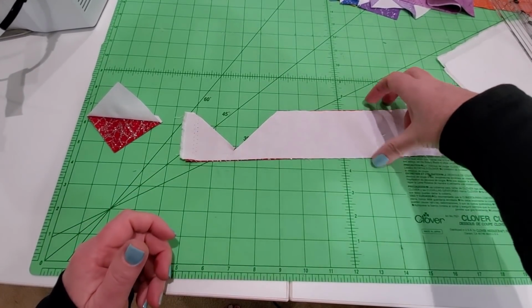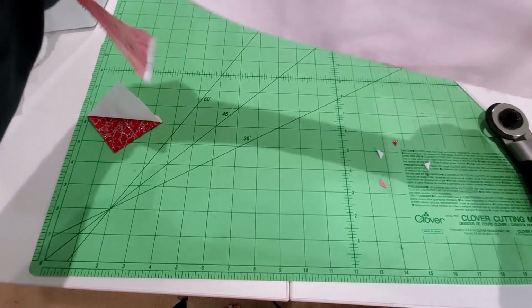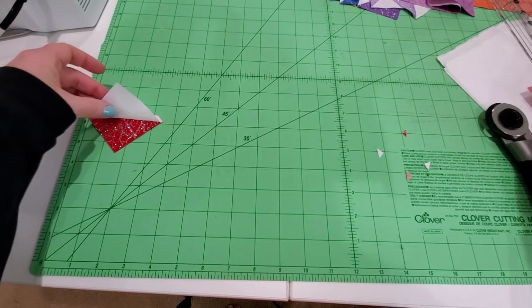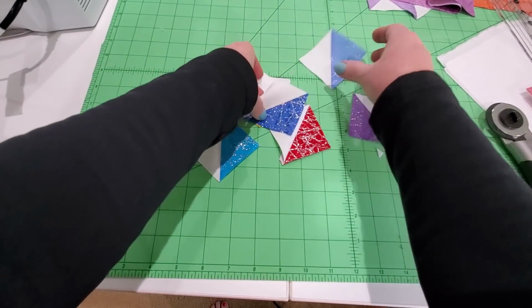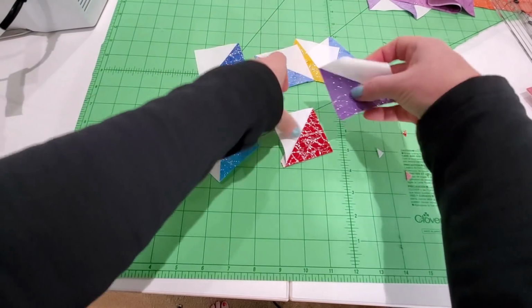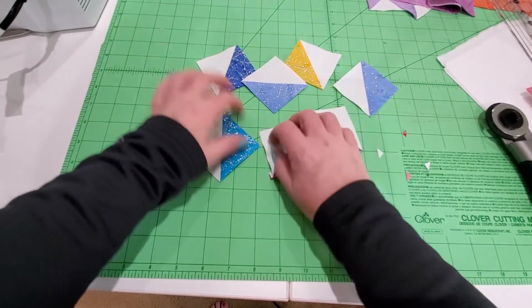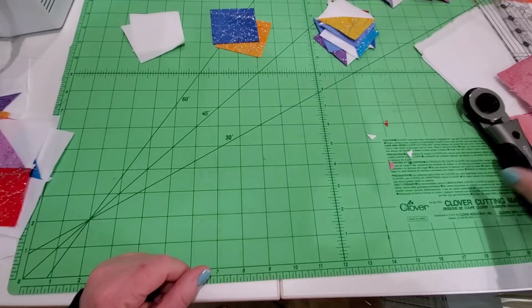So follow the directions for the size you're making. Make as many tubes as the pattern says to do, cut off those dog ears, and collect all of your tubes, or all of your half square triangles. They're so pretty. And then I'll show you what to do next.